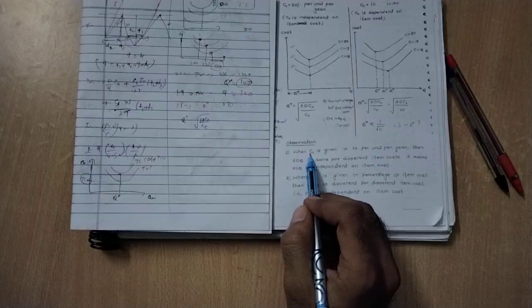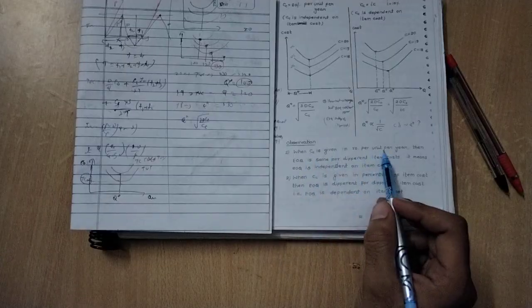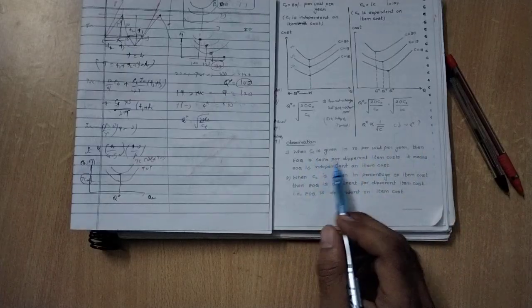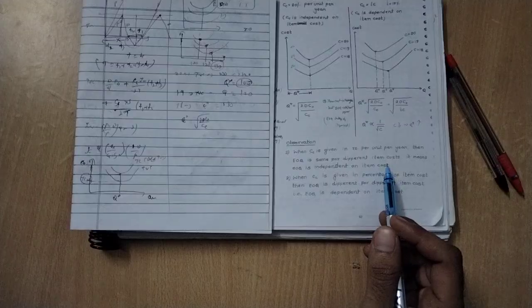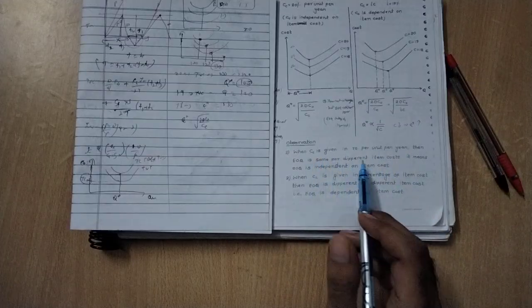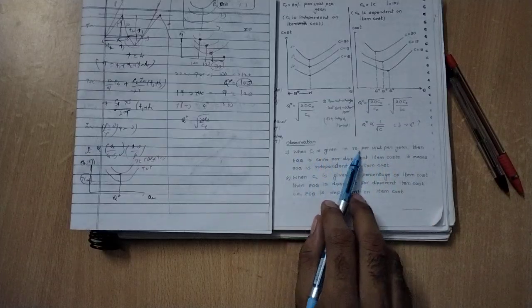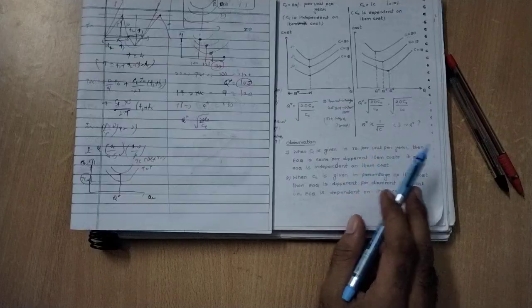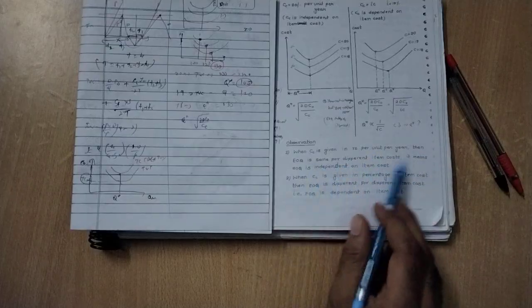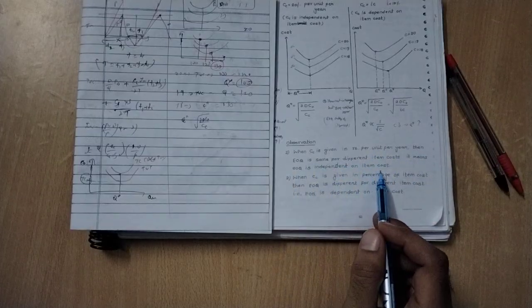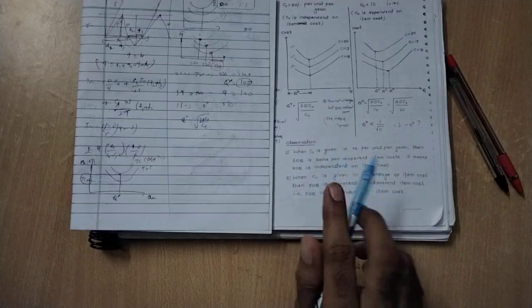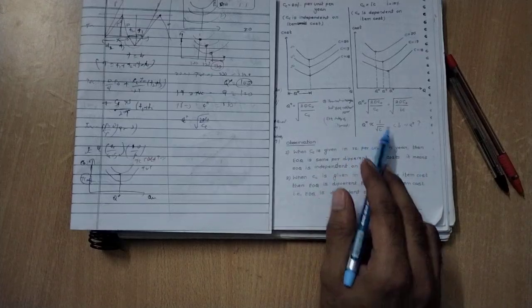When CC is given in rupees per unit per year, the economic quantity is the same for different item costs. It means the economic order quantity is independent of item cost. You can see this one.